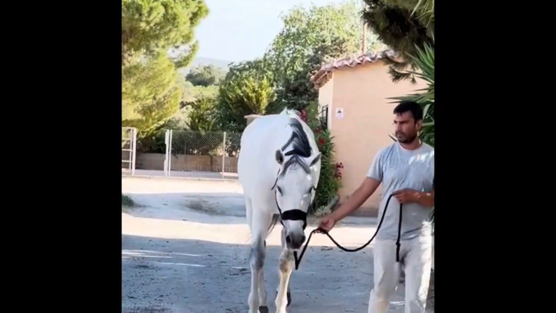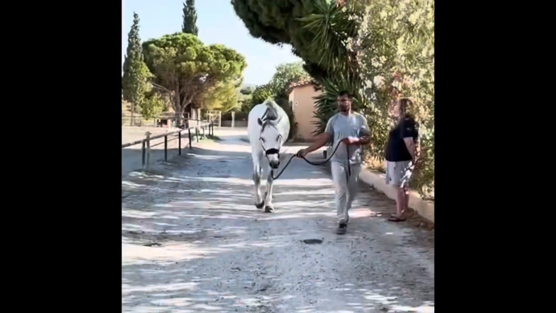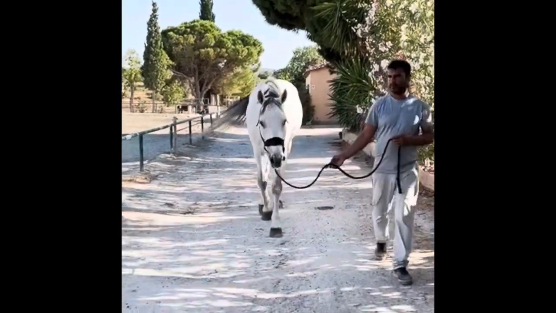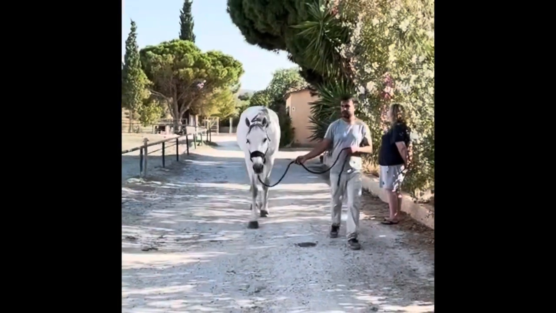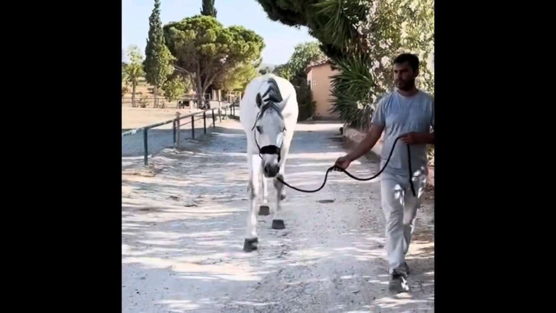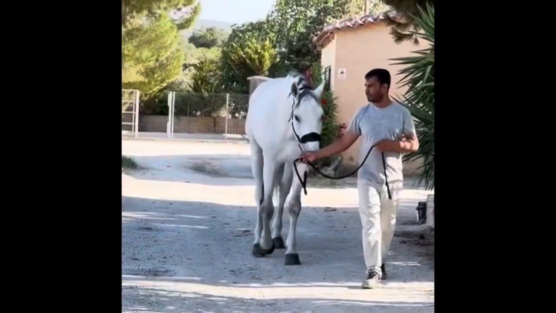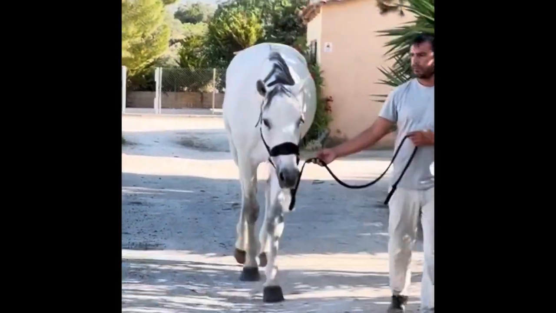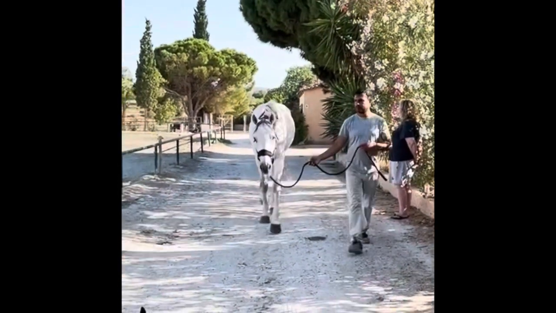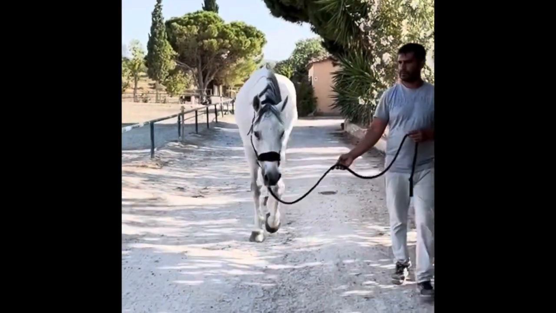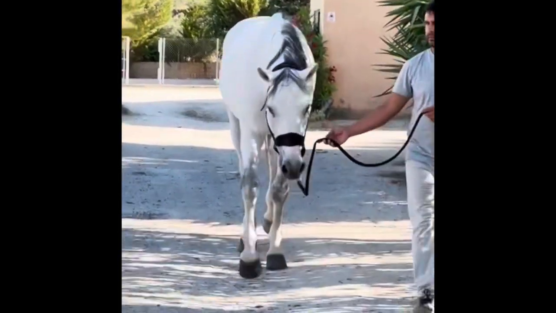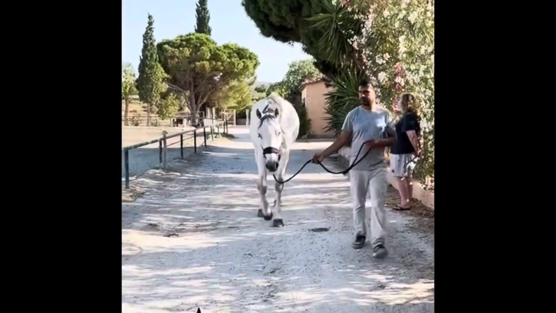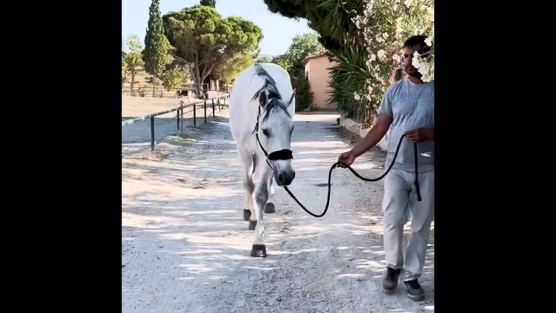And then we can see that at the base of his neck, at the caudal cervical spine, there's still that right side bend. And when he has to turn his head to the left to look at his handler, he does so only from the upper part, from the cranial part of the cervical spine. So we would expect this horse, when ridden, to be difficult to bend properly to the left.